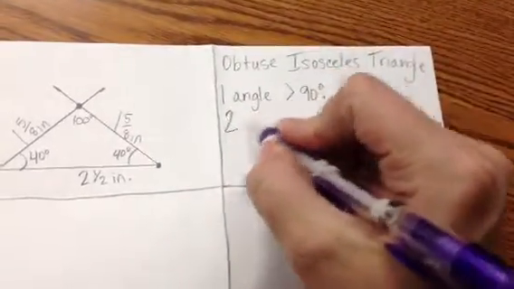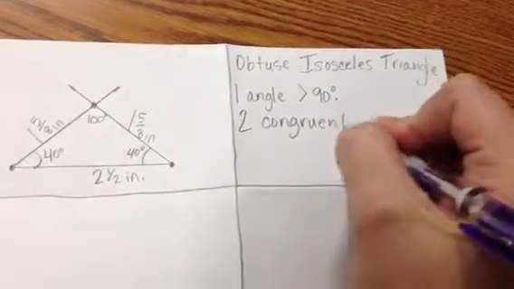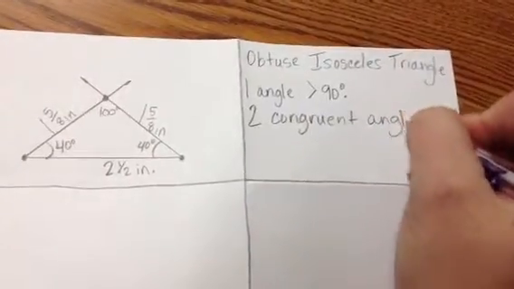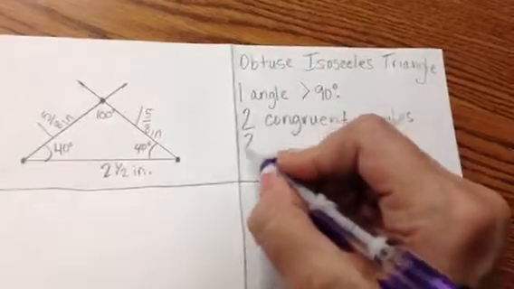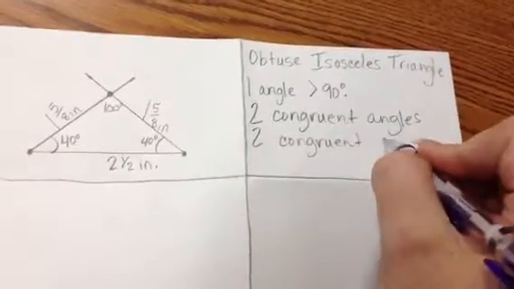He is isosceles because we have two congruent angles and we have two congruent sides.